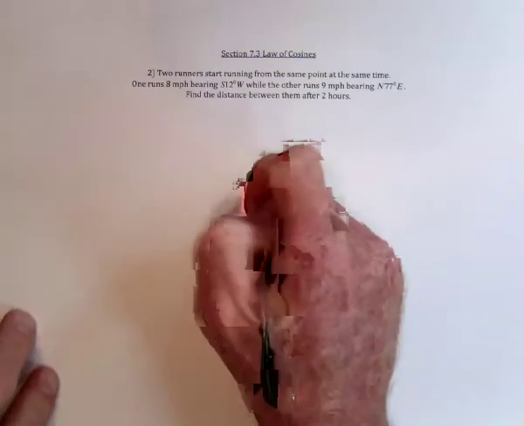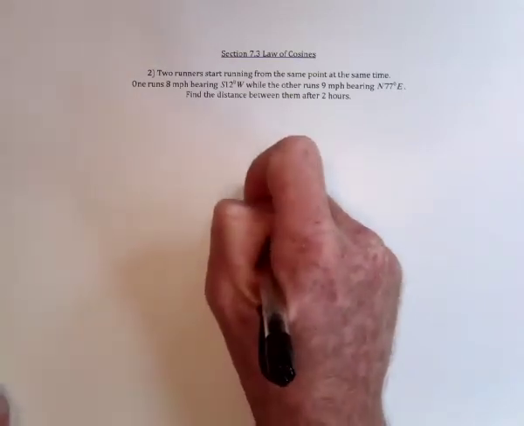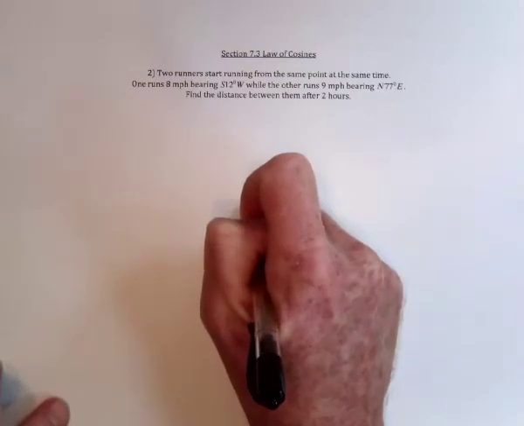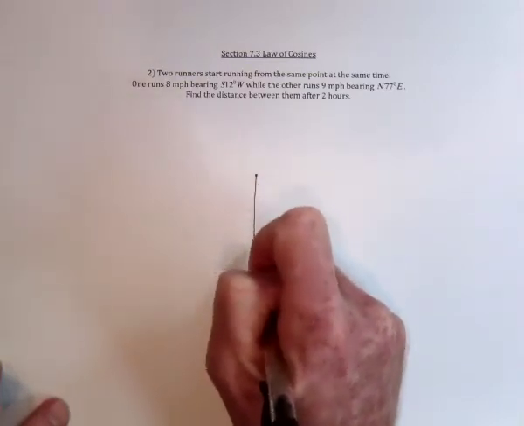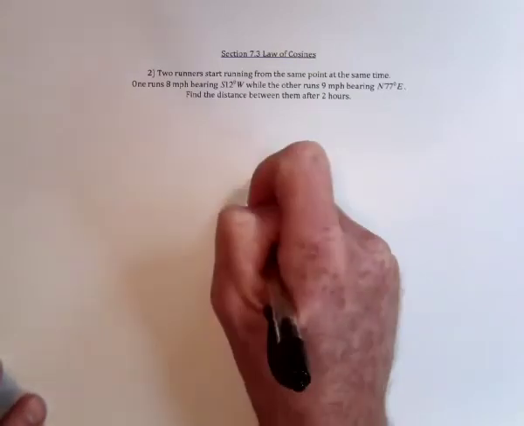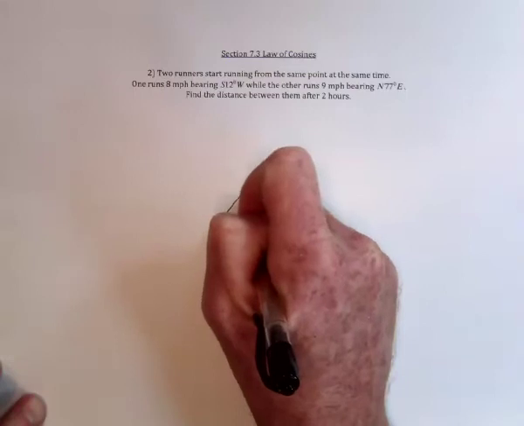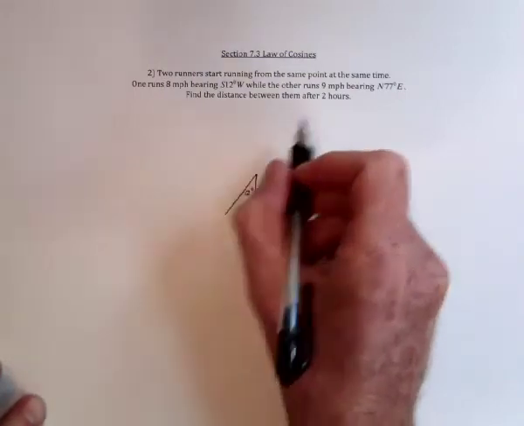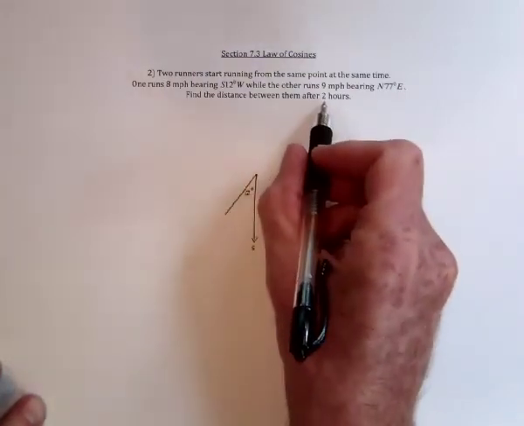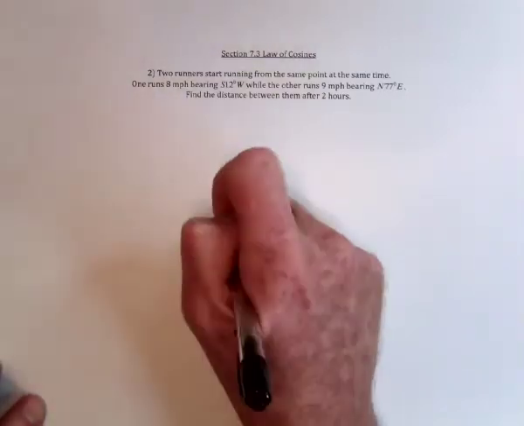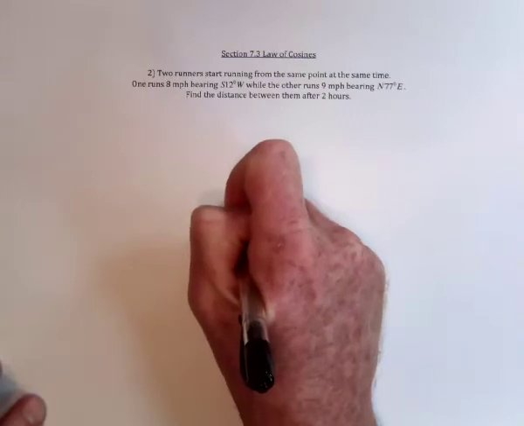So I guess these two people don't like each other because they started at the same point and start running away from each other. So the first one, from a bearing of south, goes towards the west by 12 degrees. So something like this. And it asks about the distance between them after 2 hours. This one's running 8 miles an hour, so that means that's 16 miles.